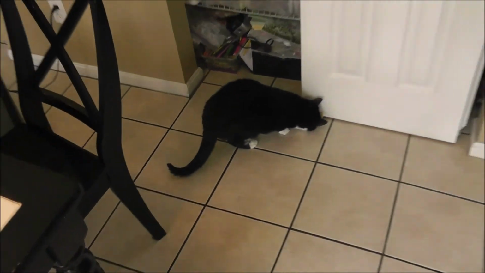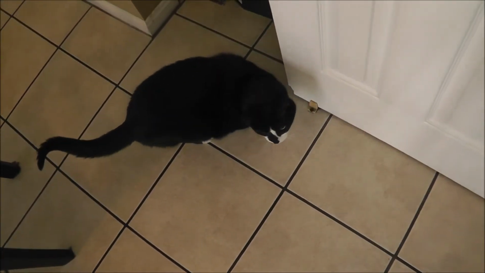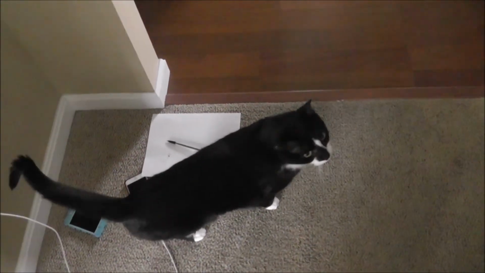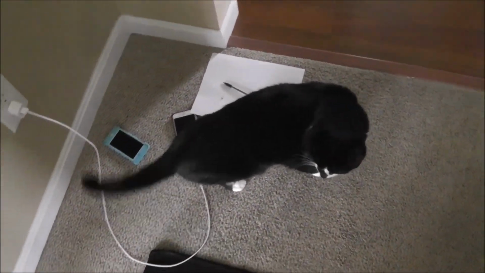Speaking of pause, there's my cat. Hey cat, say hi to everybody. Hey. I'm not going to tell you his name because I don't want you to stalk him online. Throw him a treat. Yep.